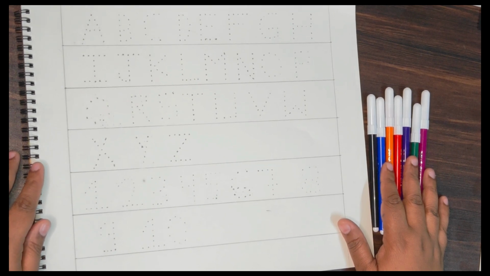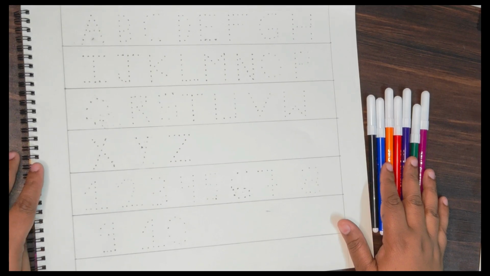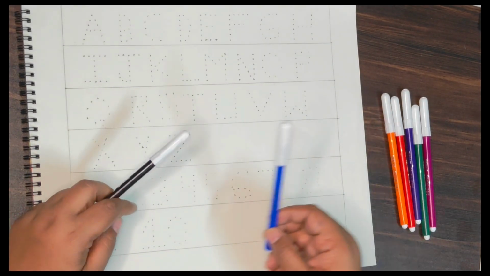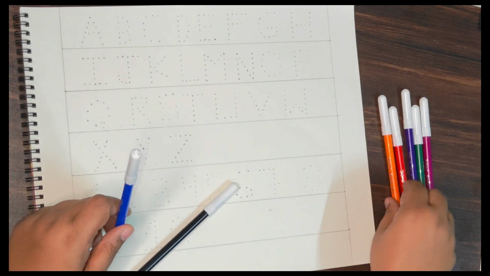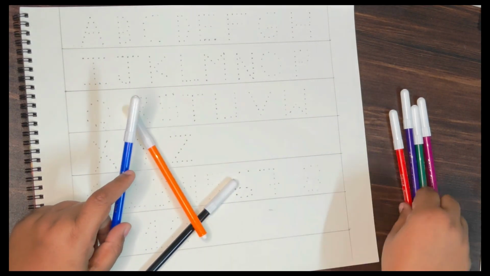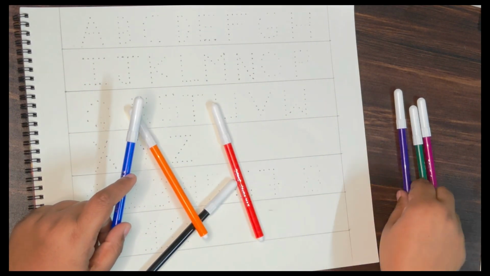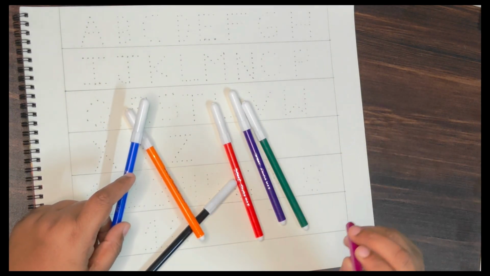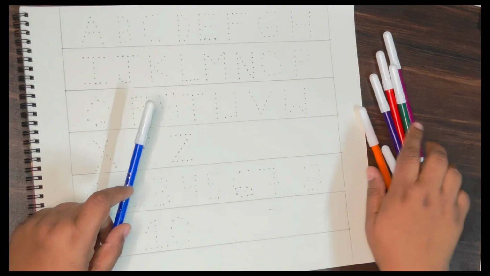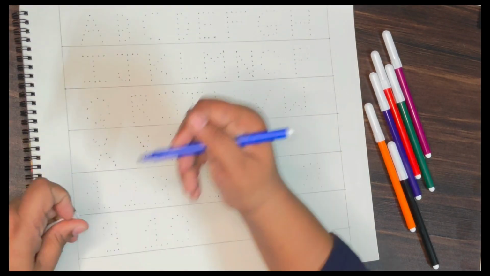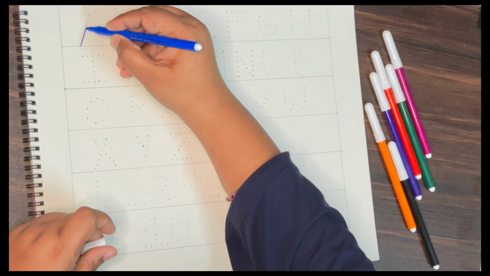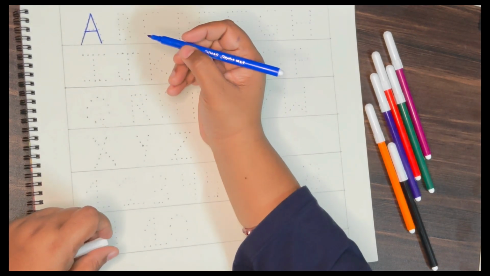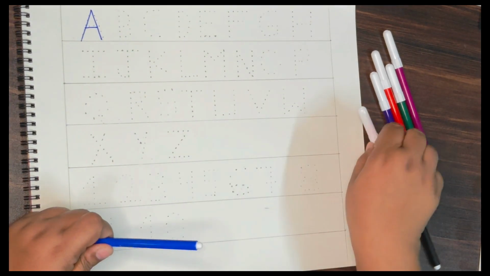Today we are going to learn alphabets and counting. Let's start. Black color, blue color, orange color, red color, purple color, green color and pink color. So let's start. This is A. A for apple.